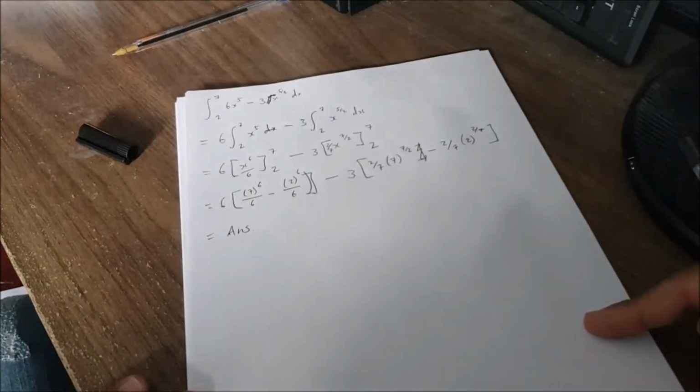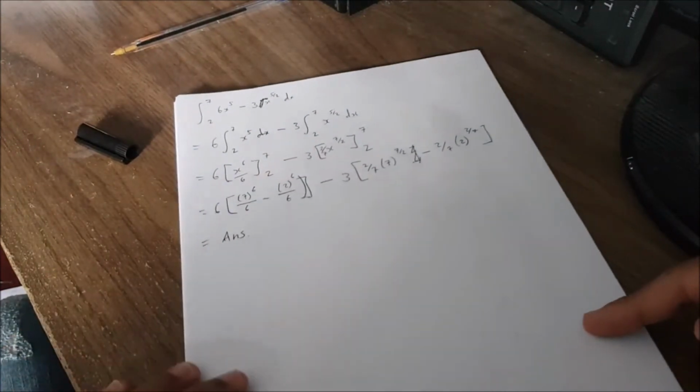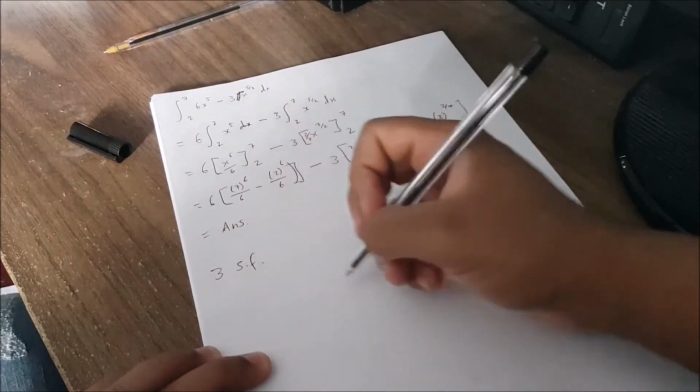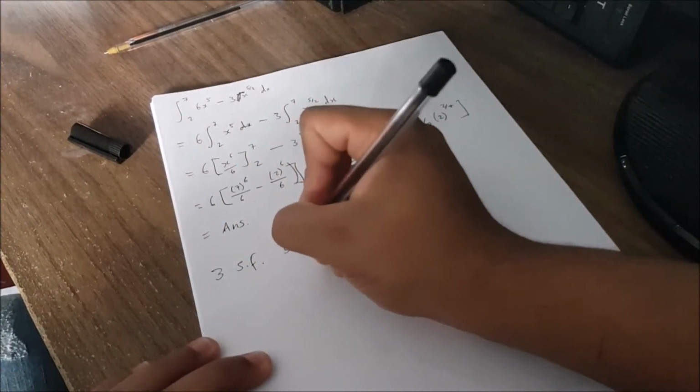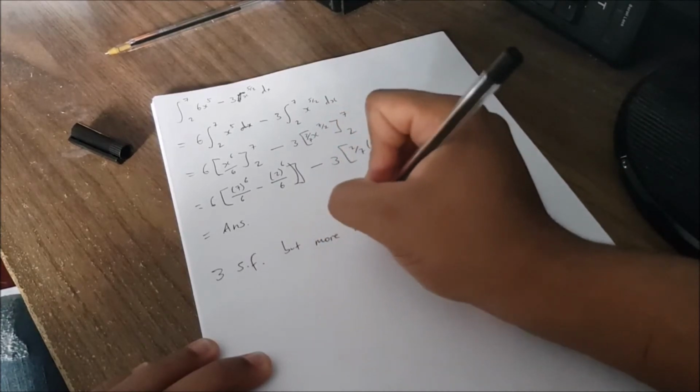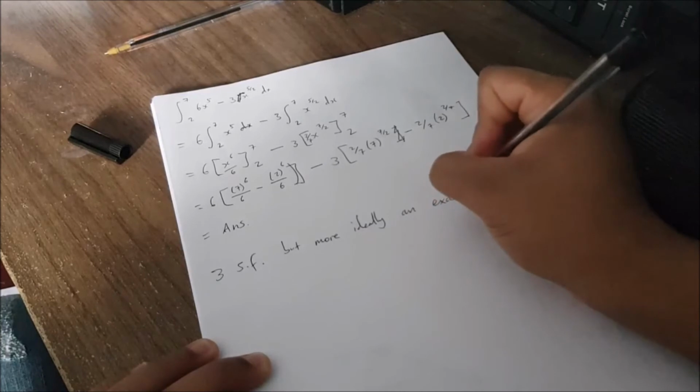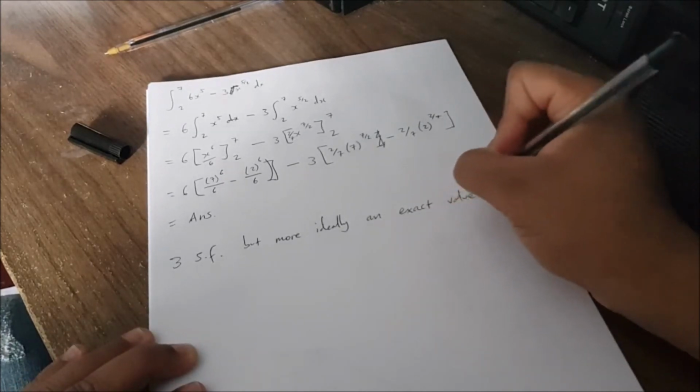Now, it is best to keep in mind that you either give it in 3 significant figures, but more ideally, an exact value.